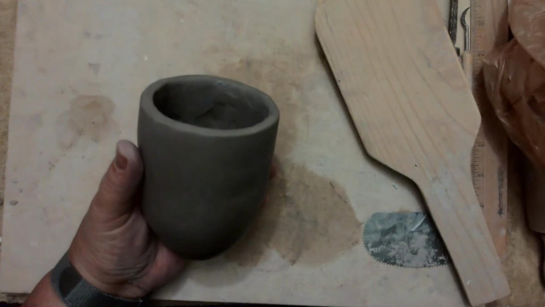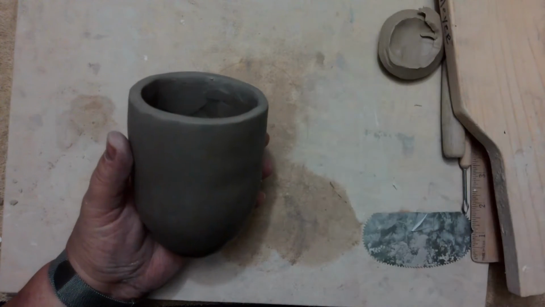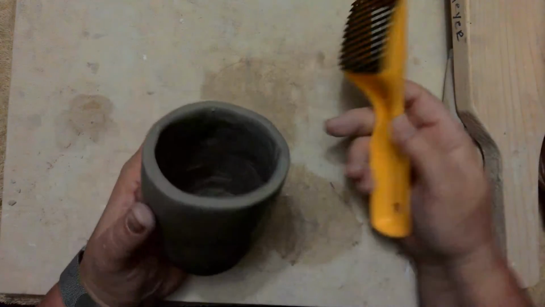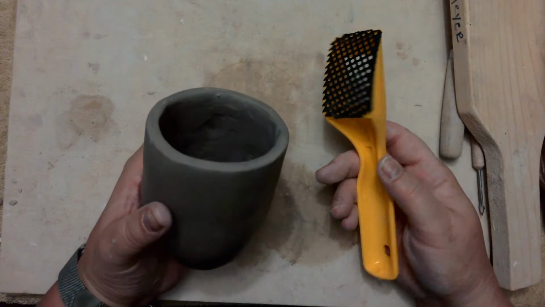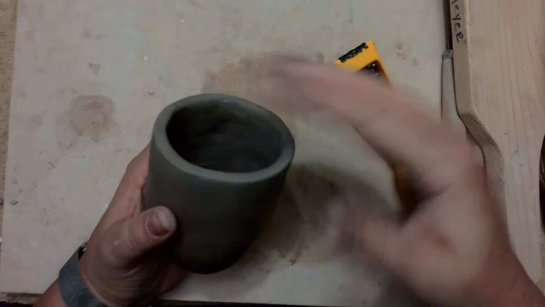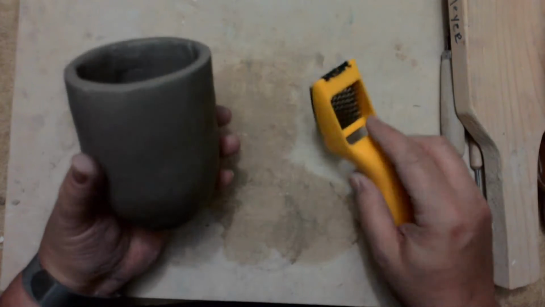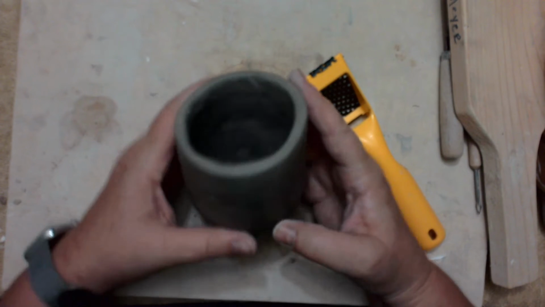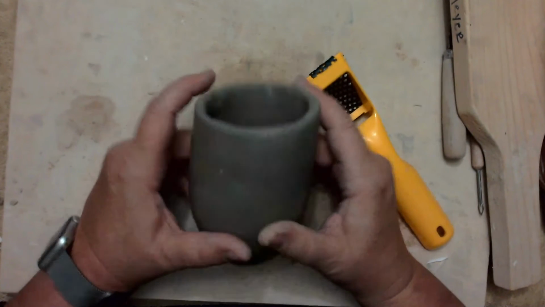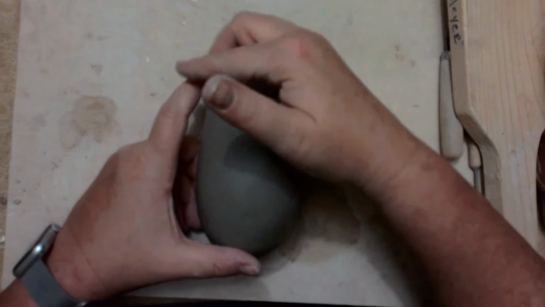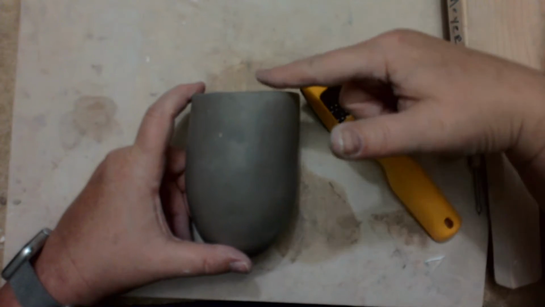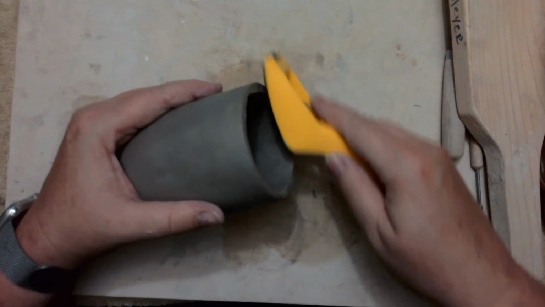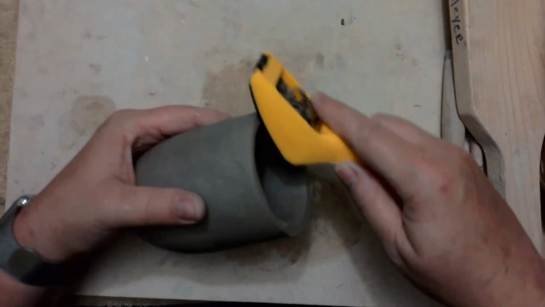And if you've ever heard me talk about clay before, I may have mentioned one of my favorite tools is a Surform tool. The Surform tool is a really great tool for leveling rims. So if you or your students are a little bit perfectionists, I know that when I have this sitting on its base, the rim is a little bit at an incline. If I wanted to level that rim, this Surform is a wonderful tool for doing that.